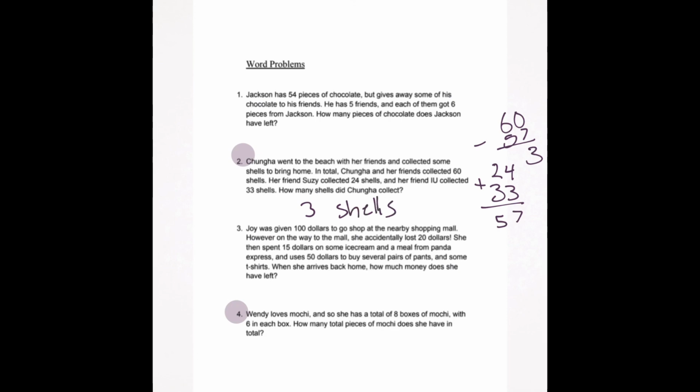Okay, Wendy loves mochi, and so she has a total of 8 boxes of mochi, with 6 in each box. How many total pieces of mochi does she have? So in this situation, we're supposed to multiply, because she bought 8 boxes and each of them has 6.